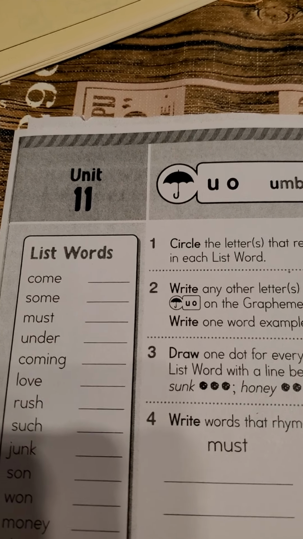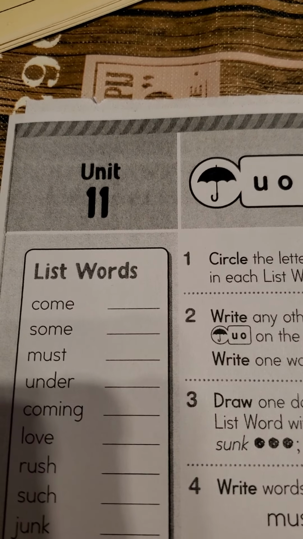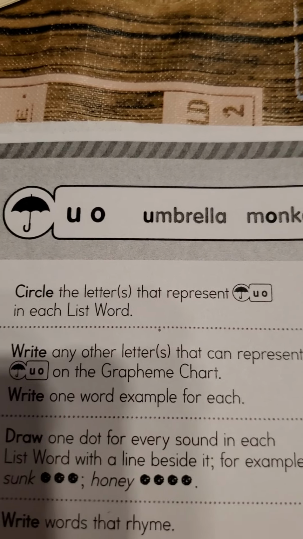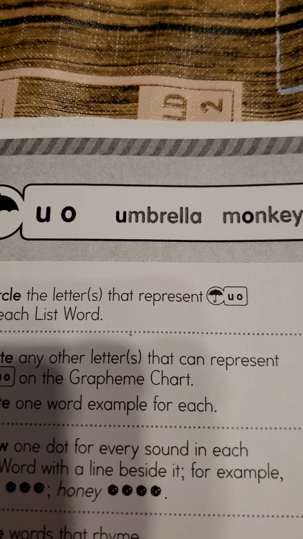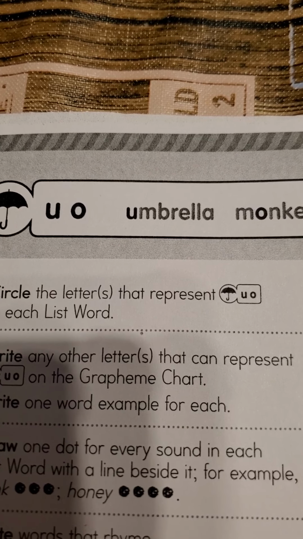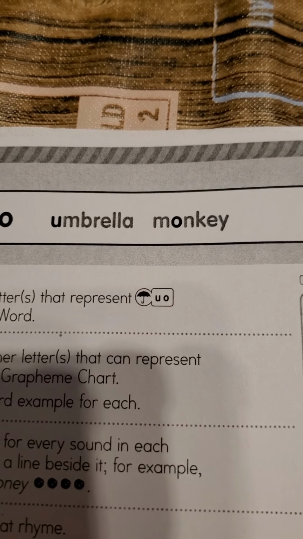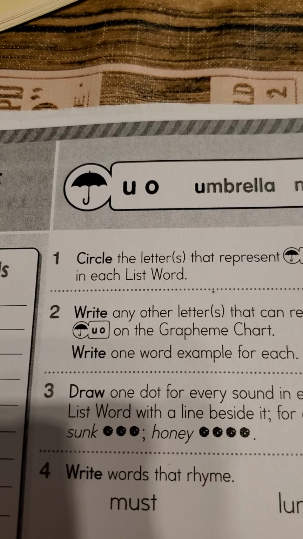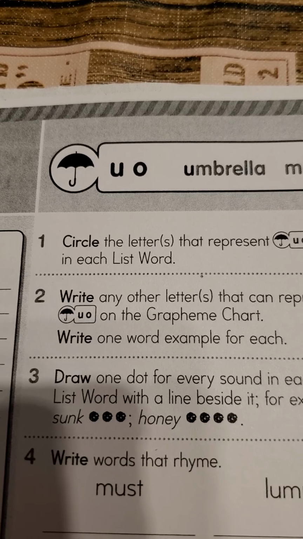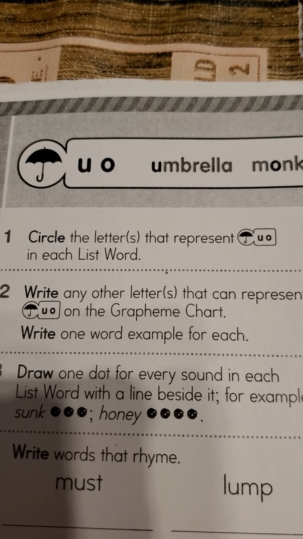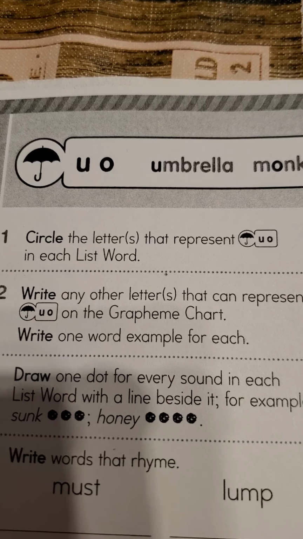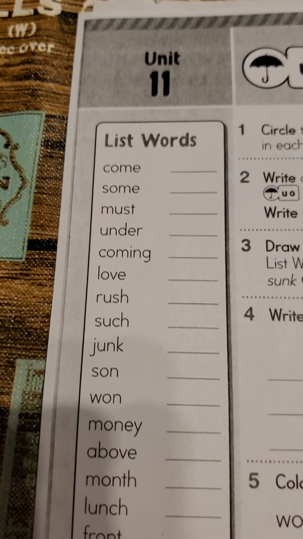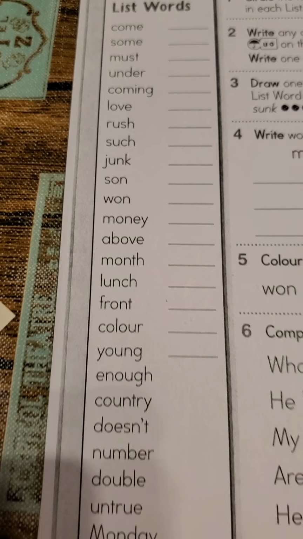And for our spelling activity, we are working off Unit 11 this week. And you'll see here some examples of the sound using the U, umbrella, and using the O, monkey. You hear that sound. Now question 1 asks you to circle the letters that represent the sound in each list word. So we go down through the words and we circle either the U or the O in the words.